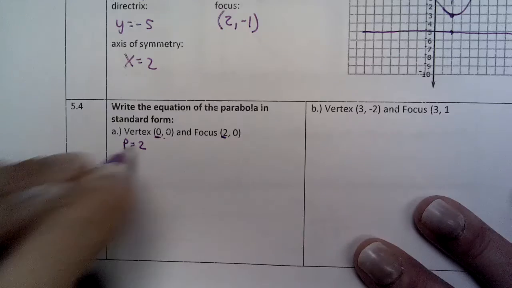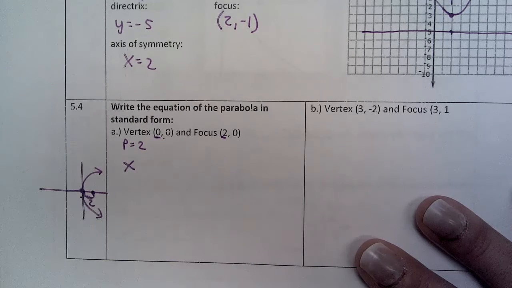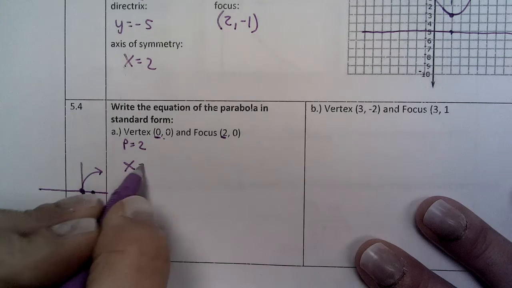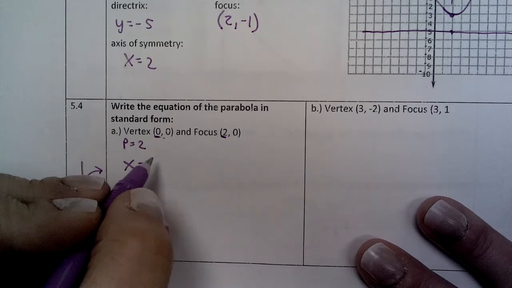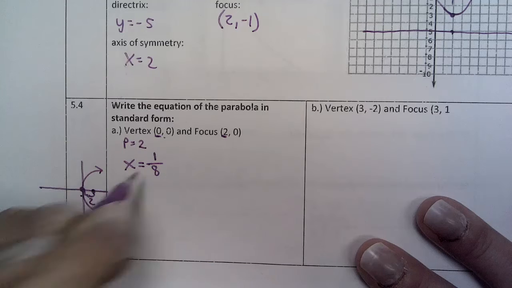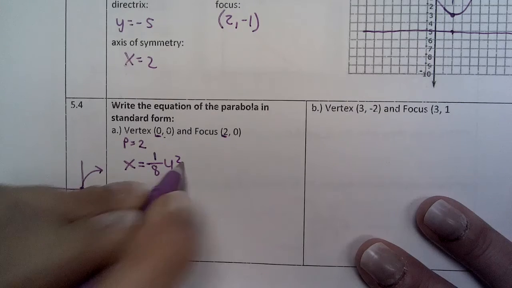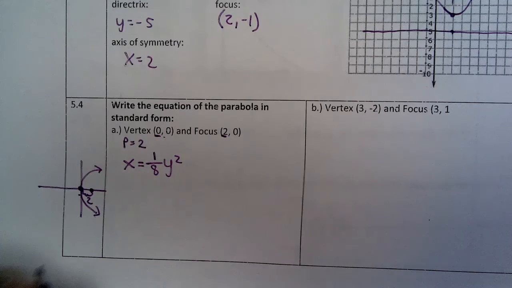So p equals 2. It's opening right, so it's going to be x. There's no shift, so there's no plus or minus there. Equals 1/4 times p, which is 2. So x equals 1/8 y squared, because there's no shift. And that's it for that one.